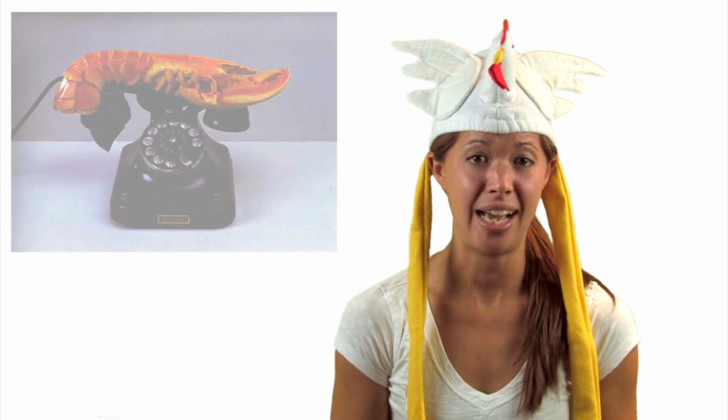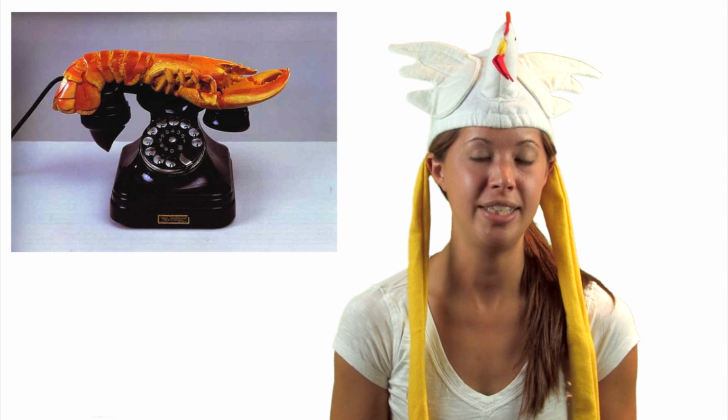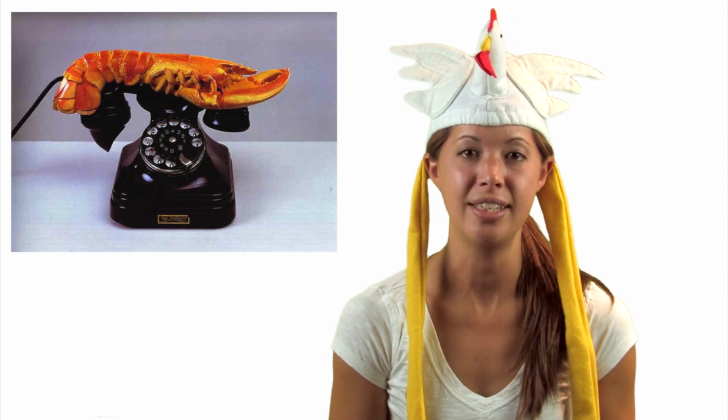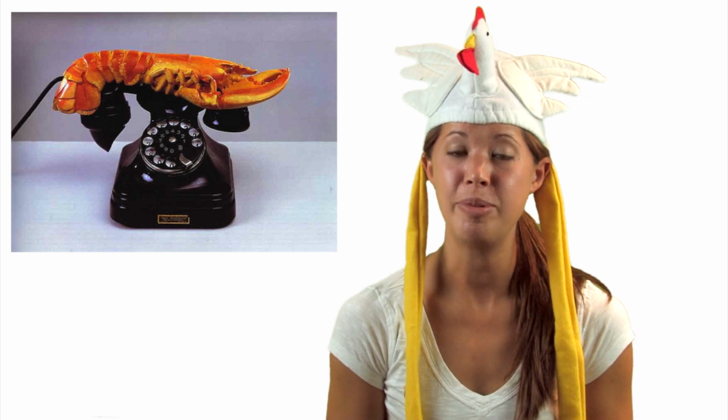Also, take a look at this lobster telephone by Dali. These are both perfect depictions of juxtapositions, combining unrelated objects like fur and a teacup, or a lobster and a telephone. Surrealists definitely like to mess with your head. They were very imaginative and sought to create works that made the viewer pause and think.